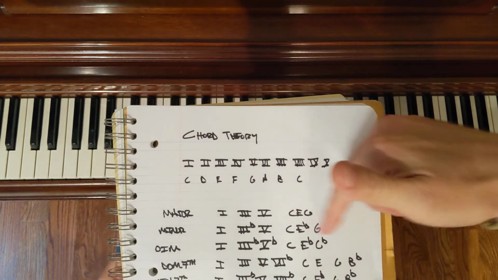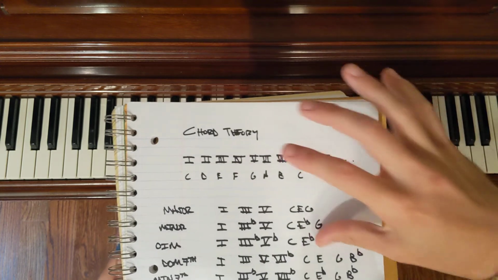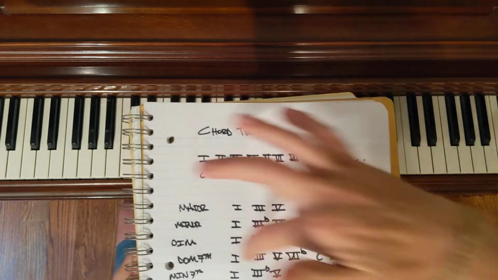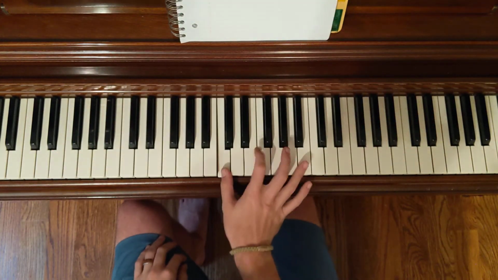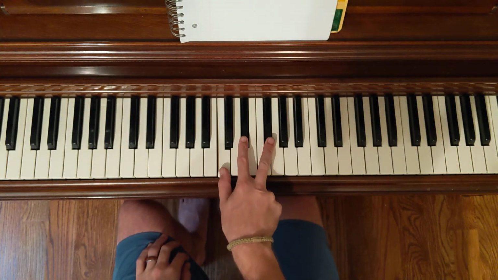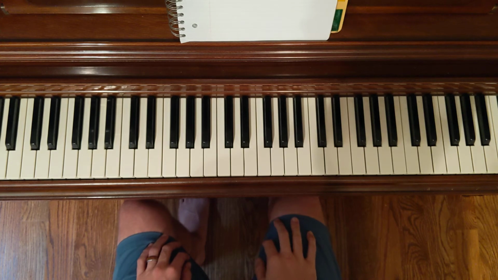And then if I want to make a diminished chord, you flatten also the fifth. So I take the first, third, and the fifth, and I flatten the fifth. All right, and I get that really dissonant sound. And that's how I create a diminished chord.